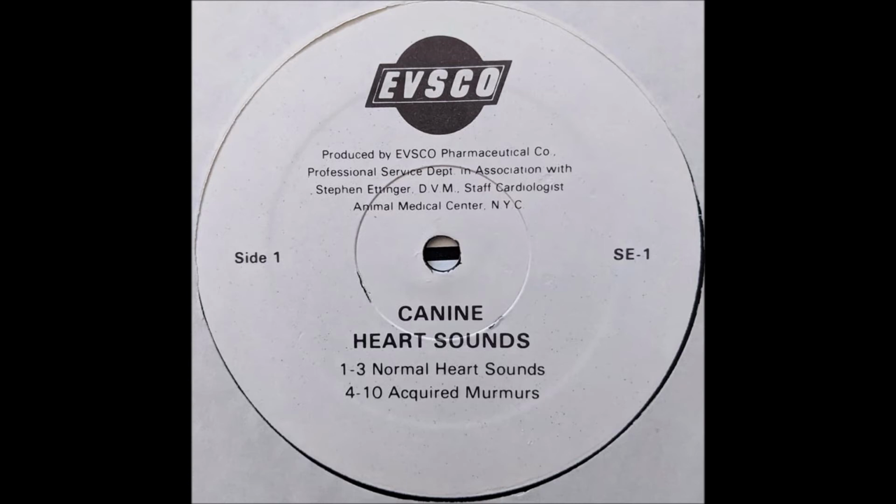The murmur of aortic insufficiency is uncommon. The first and second heart sounds occur normally, but a high-frequency diastolic murmur begins with the second heart sound. The murmur characteristically diminishes in intensity after its onset and is called a decrescendo diastolic murmur.